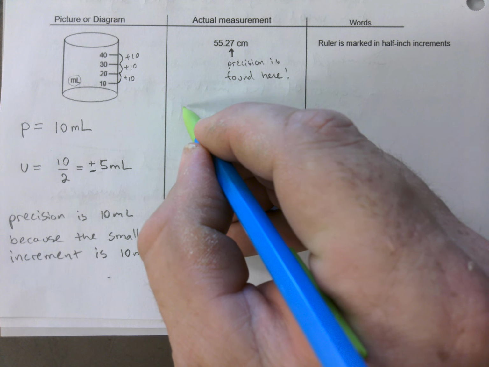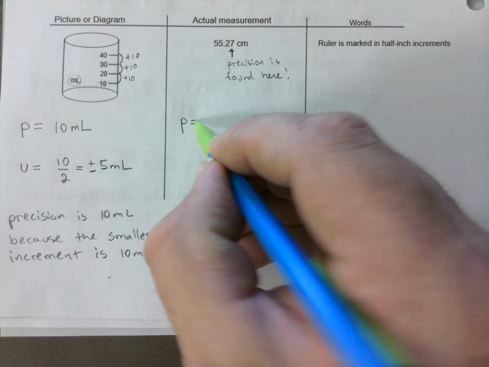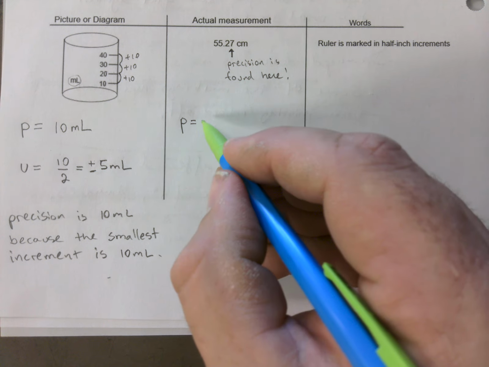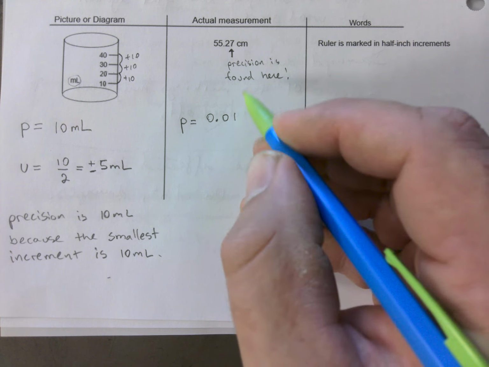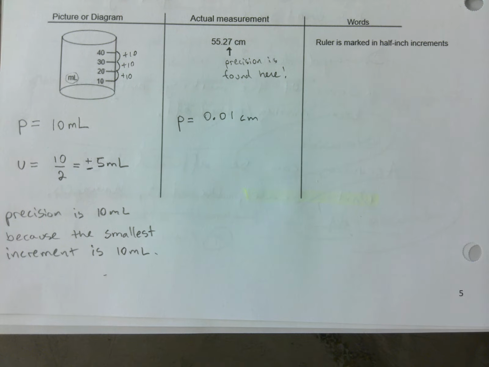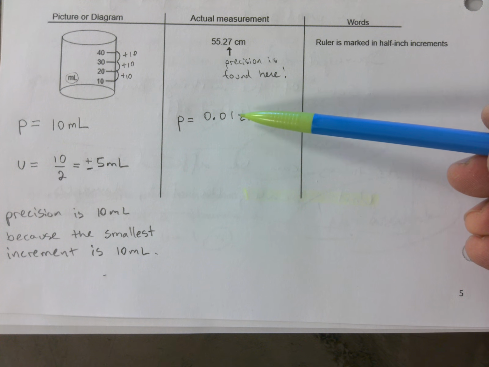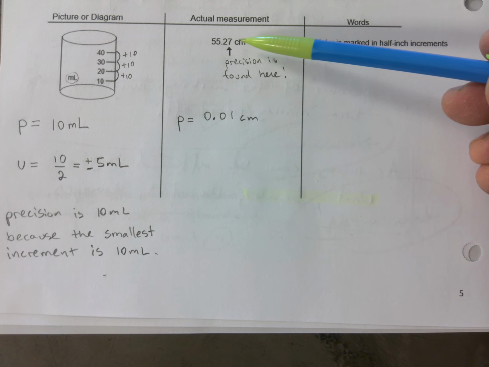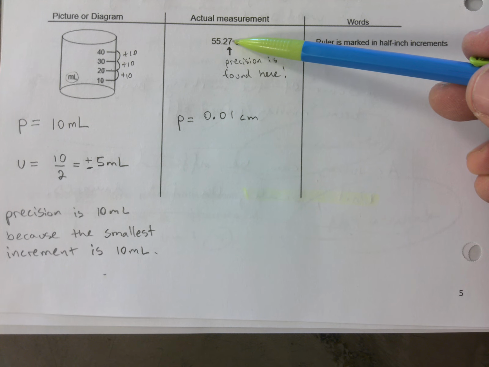So watch what you're going to say. Precision is going to be 0.01 centimeters. Just write that down for now. Say what? I thought it was a 7, Mr. Dirksen. You said the last one. No. That's where it's found.